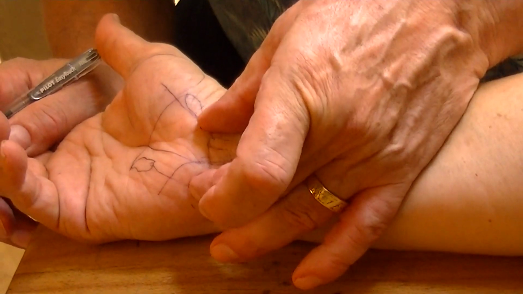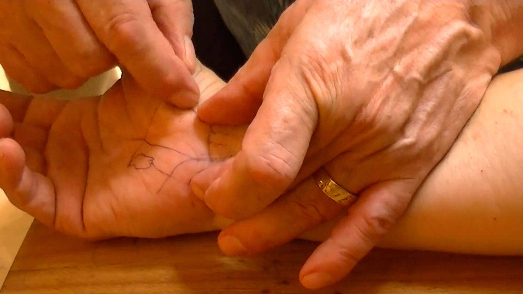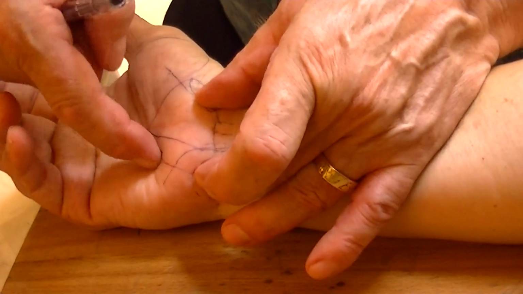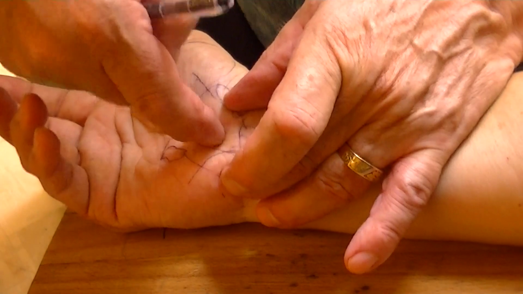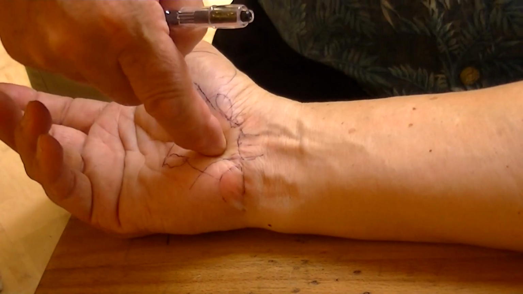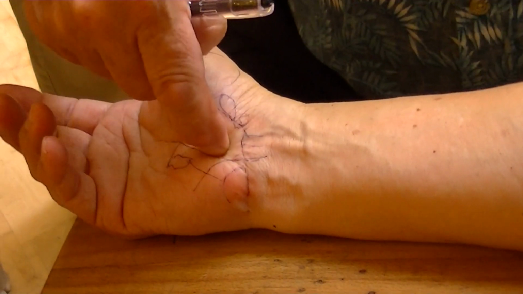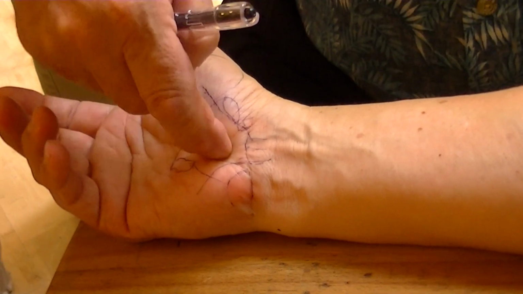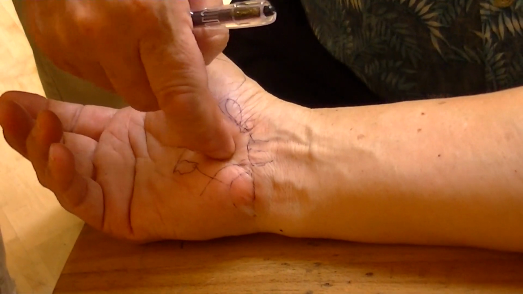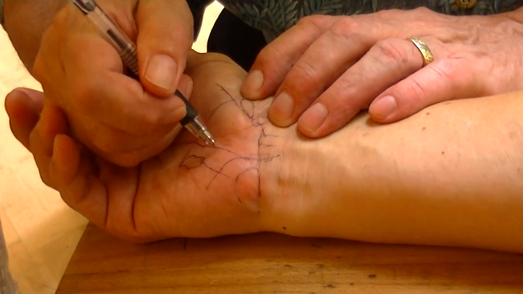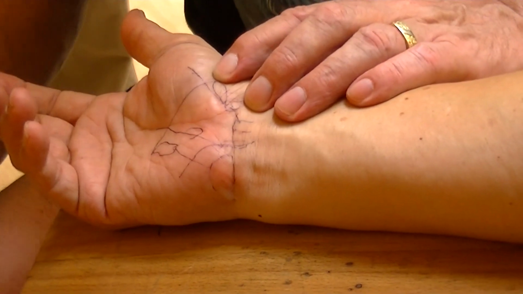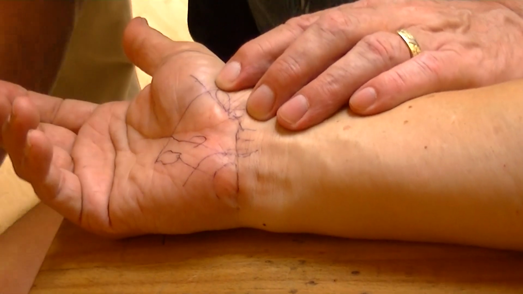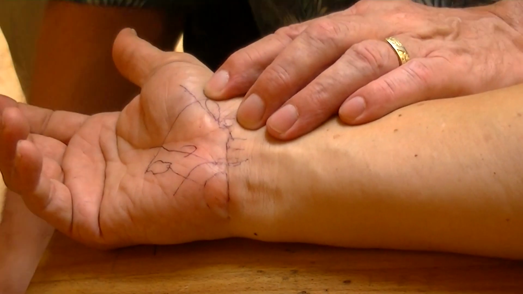Pisiform, scaphoid, trapezium, hamate. What do you think's in the middle? The capitate, right, the big C. Capitate means central, right?